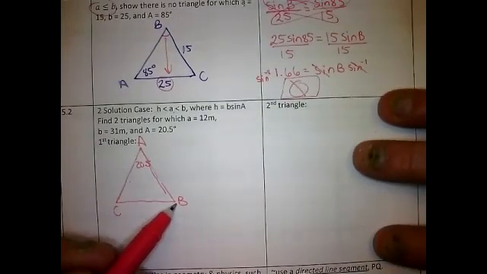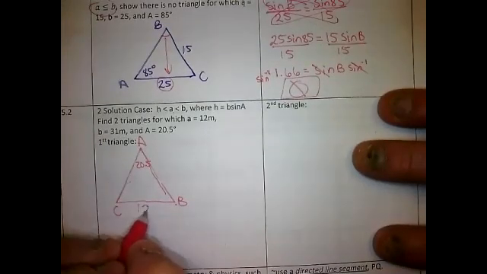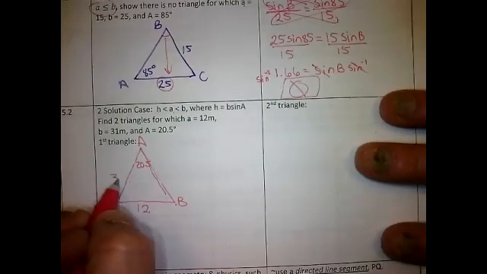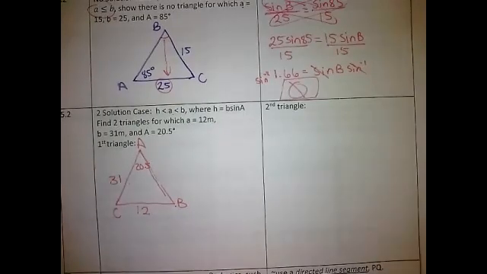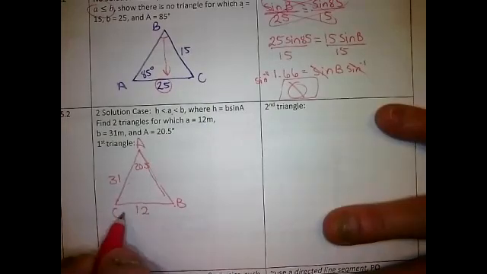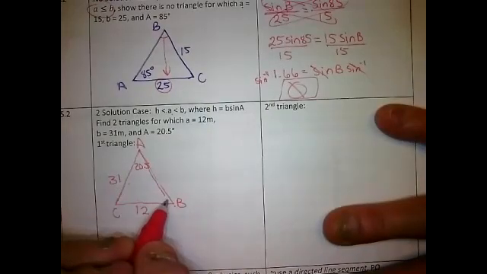Angle B, we don't know. Side A is 12 and side B is 31. Okay, so we're going to go ahead and find our angle B right off the bat here. For angle B, we're going to use law of sines.